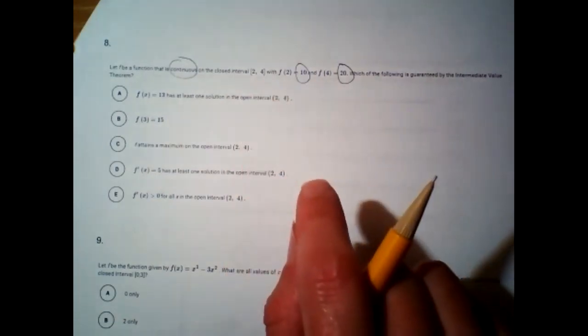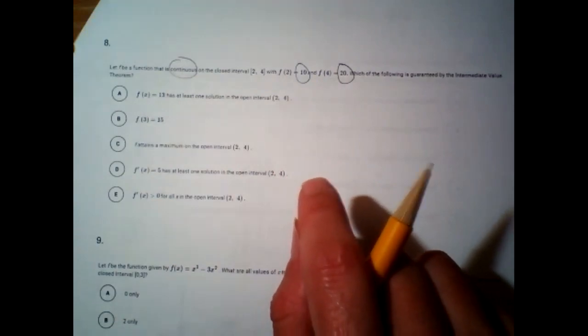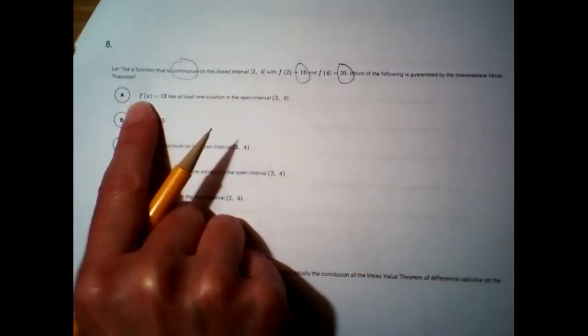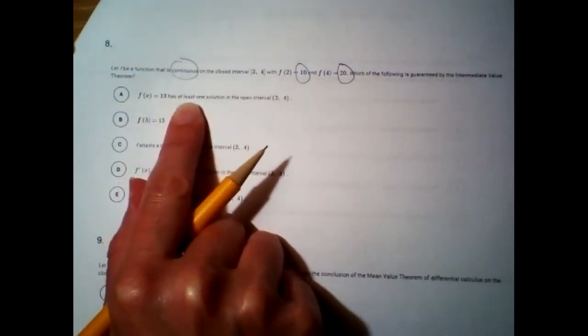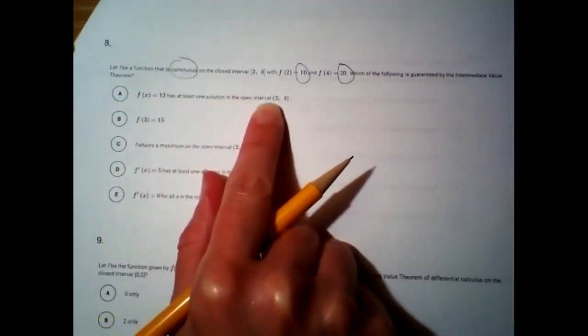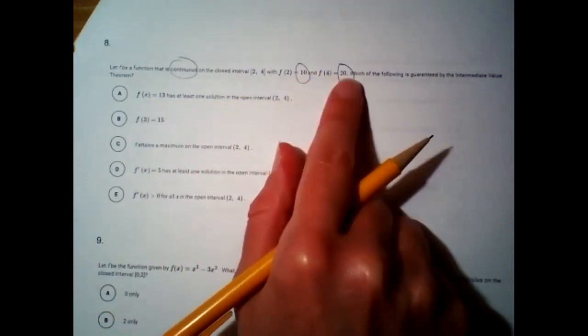So I think it was, what was this one? I think they made it 13. Yeah, the function equals 13 at least one time on that interval, and 13 is between 10 and 20. So that's what it's going to have to be.